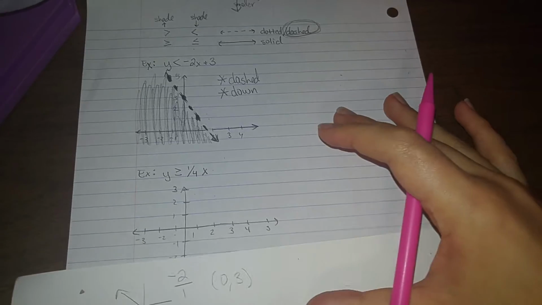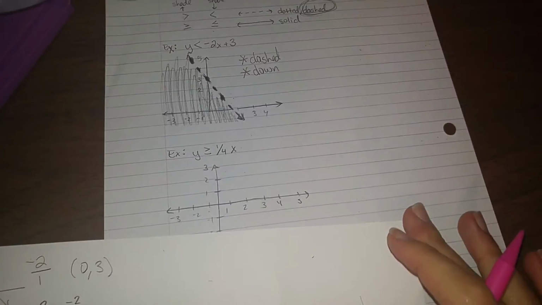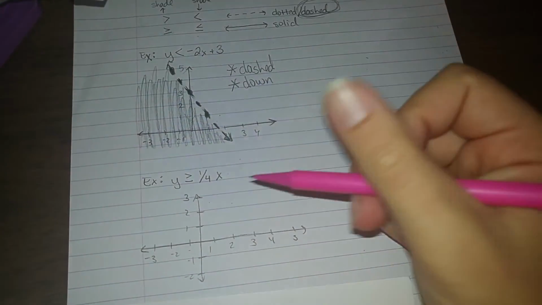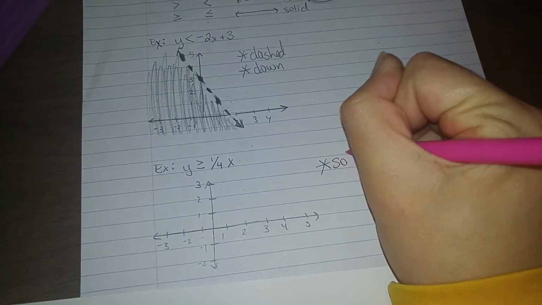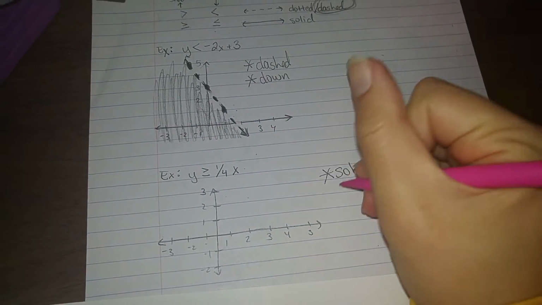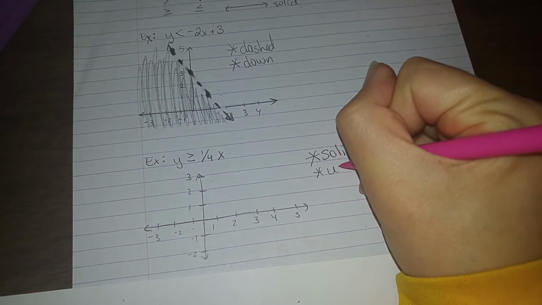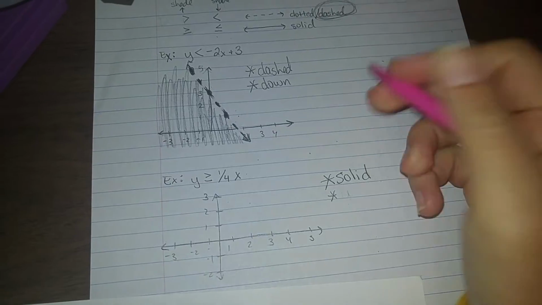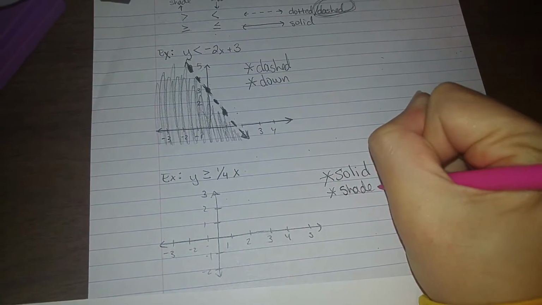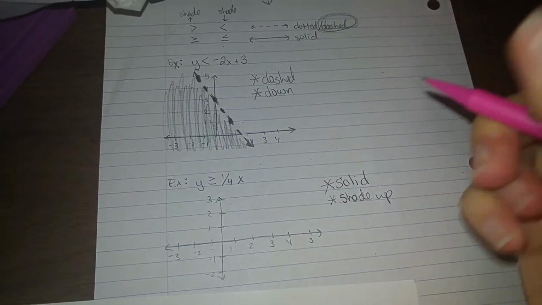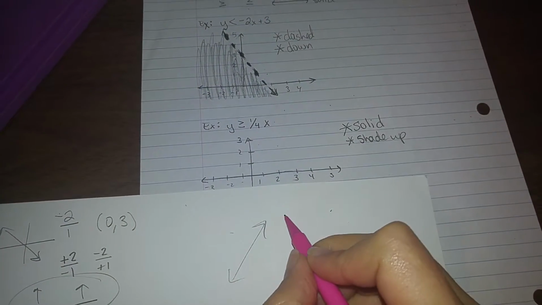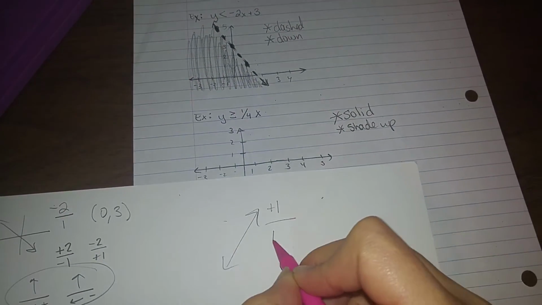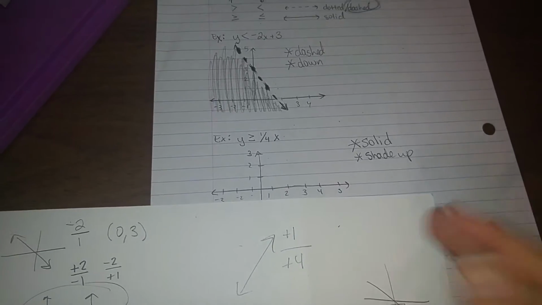Next example is going to follow the same pattern. I have a greater than or equal to. Since I know it's equal to, I know this is going to be a solid line. And greater says I'm shading up. My slope is positive, so I know this graph is going to go in that direction. I'm going to rise 1 and run 4 to the right for a positive slope.